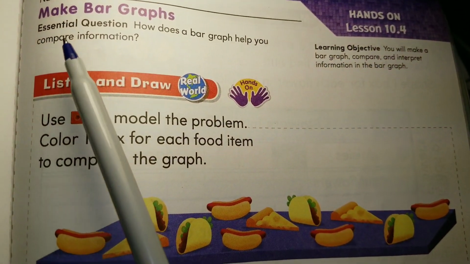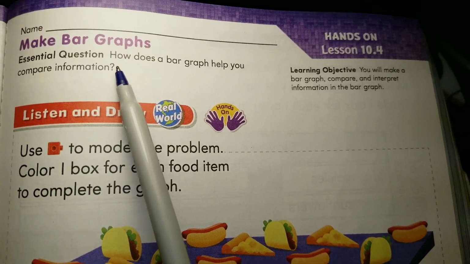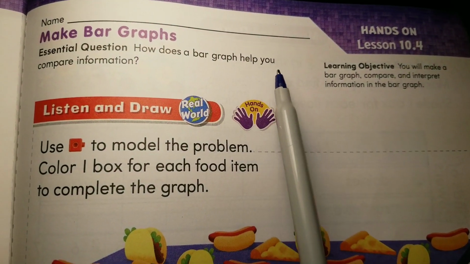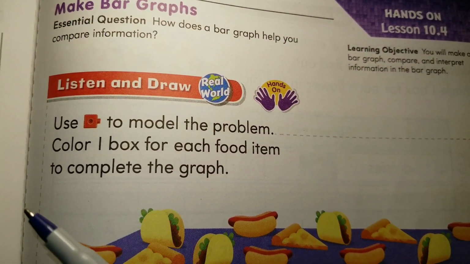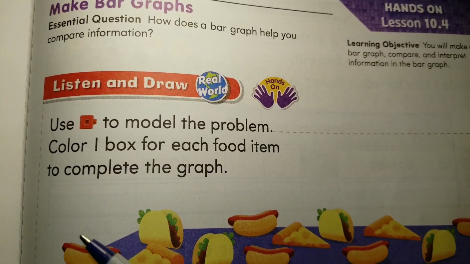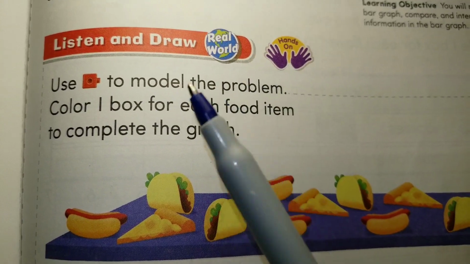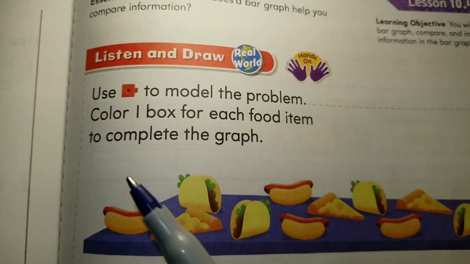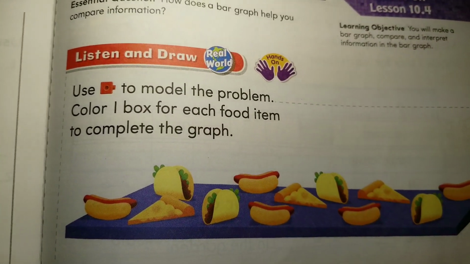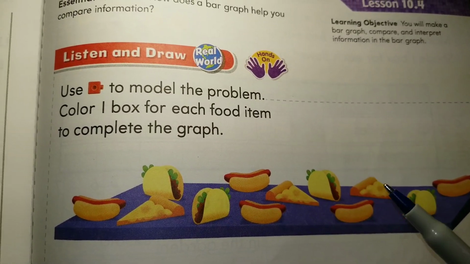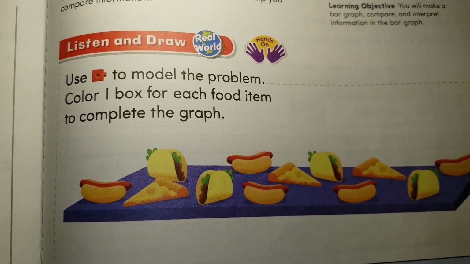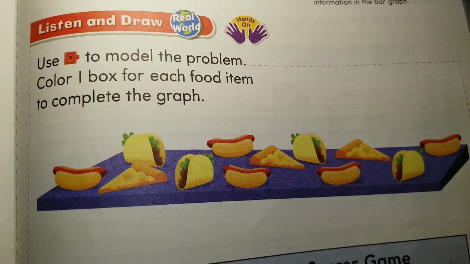Our main question, or essential question, is how does a bar graph help you compare information? We're going to find that out right now. We're going to use cubes to model the problem, color one box for each food item, and complete the graph. So we need to color. You can use your pencil. If you have crayons, you can use your crayons.